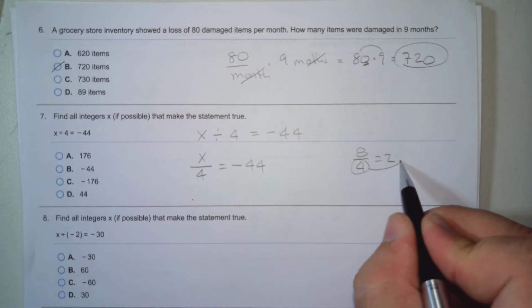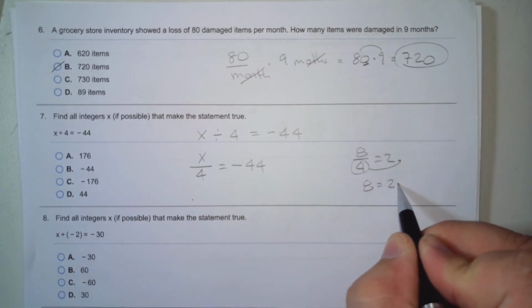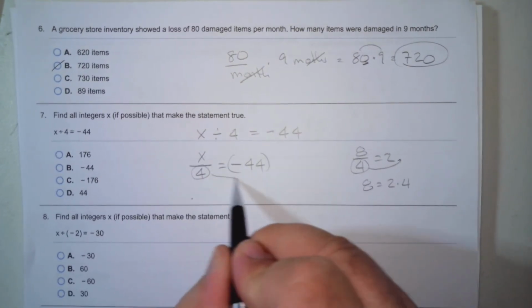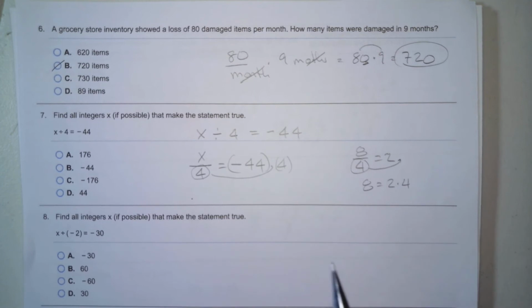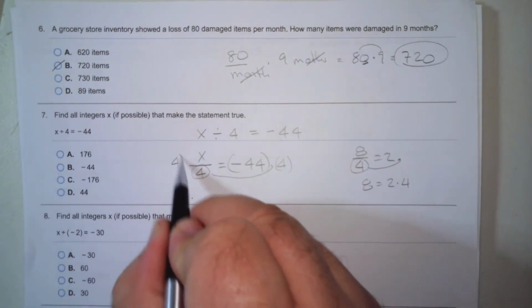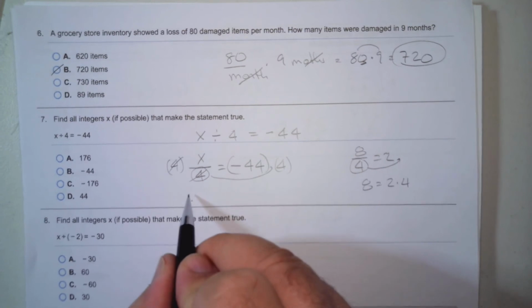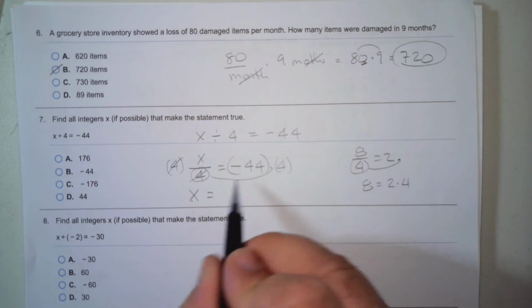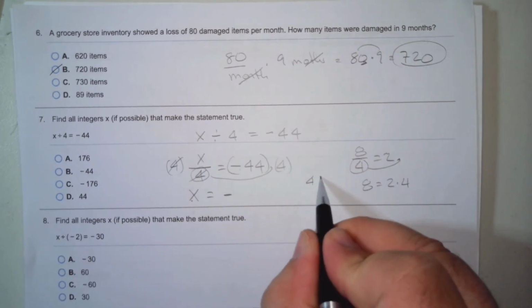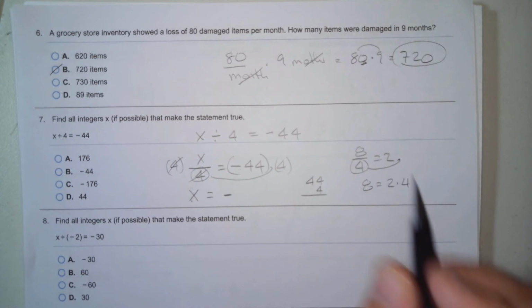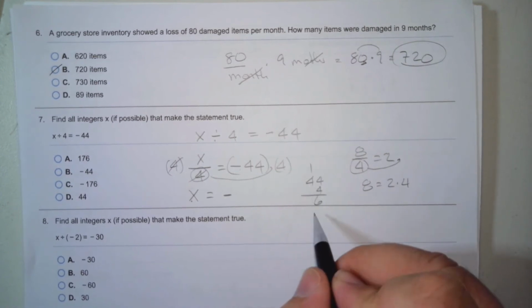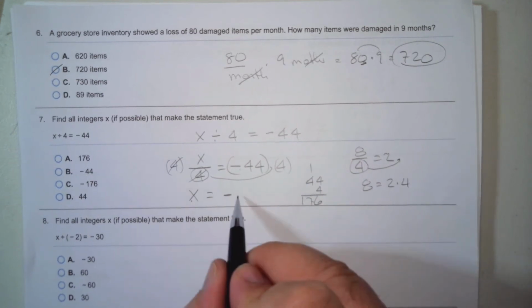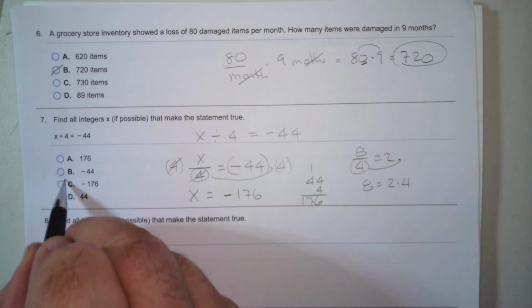Because if we take this bottom number and multiply it by the answer, we get the top. So negative 44 times 4. Basically what we're doing is multiplying 4 to both sides. They cancel here. There's one negative, so the answer is negative. 44 times 4. 4 times 4 is 16, carry the 1. 4 times 4 is 16, plus 1 is 17. So the answer is negative 176.